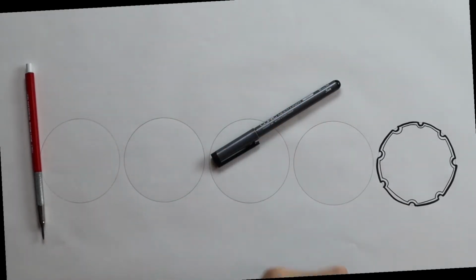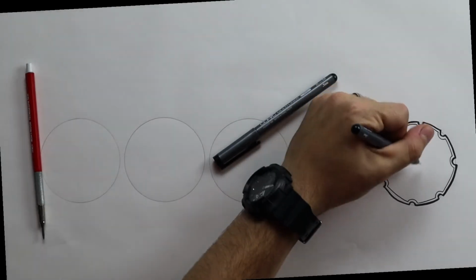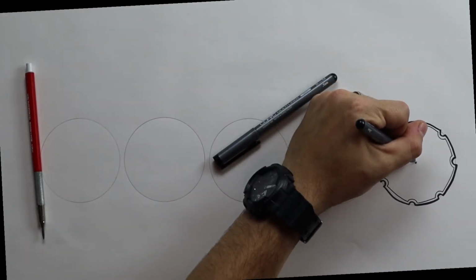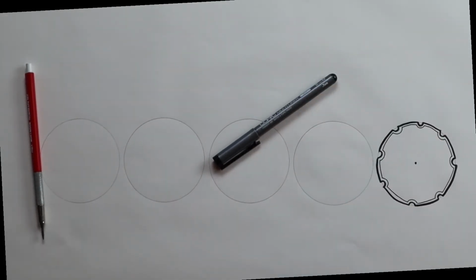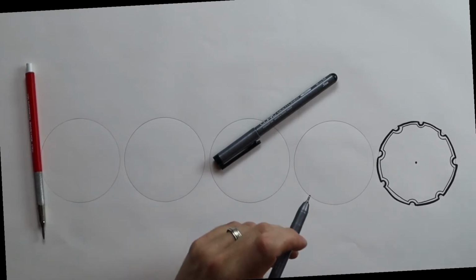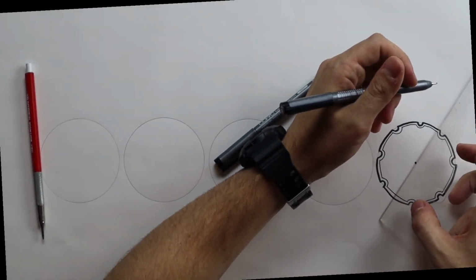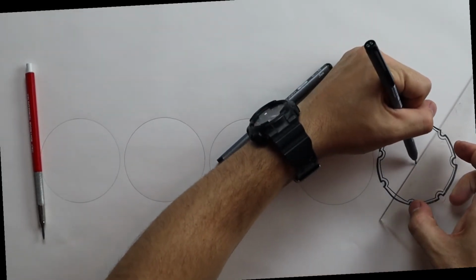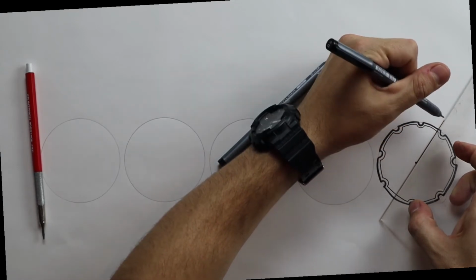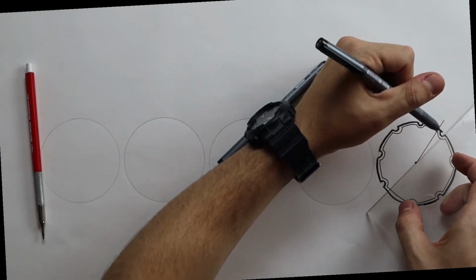I'm going to go back to my 0.5. I'm going to put just a little dot in the center of my circle, and then I'm going to add some branching. So I'm just going to wait for that to dry a little. I'm going to lay my triangle down. I'm just going to make some branches.